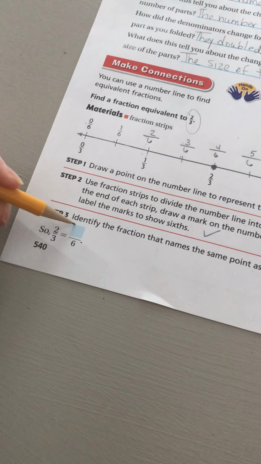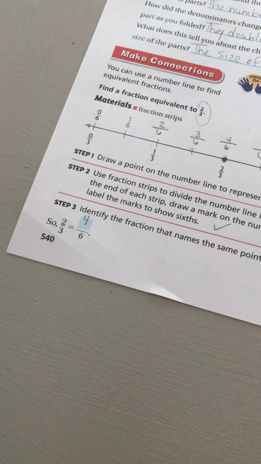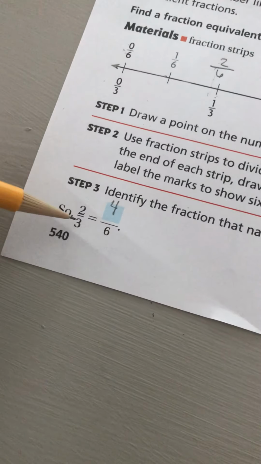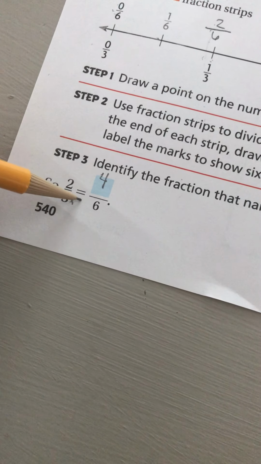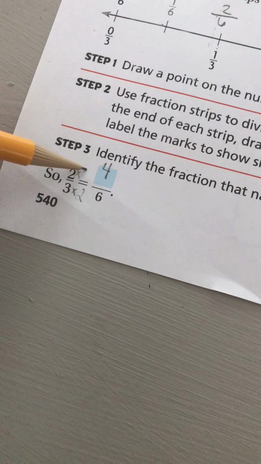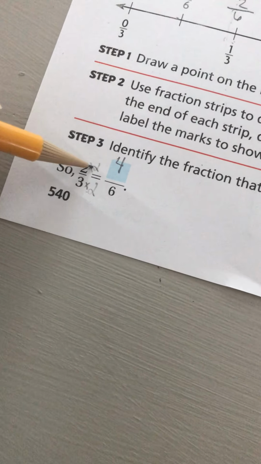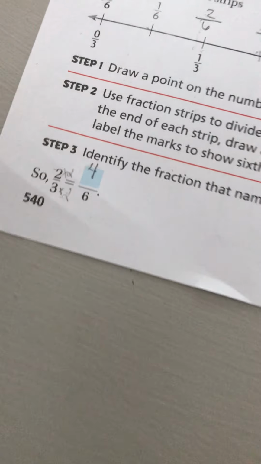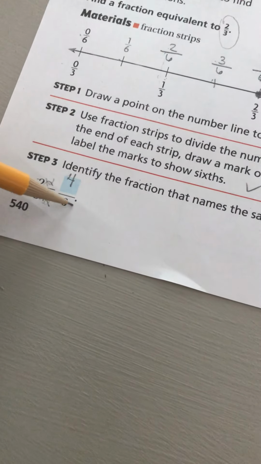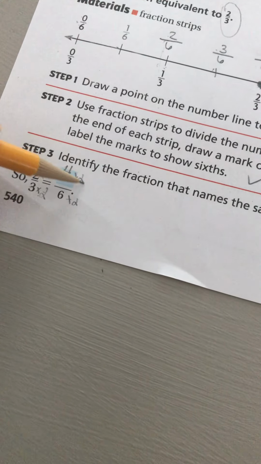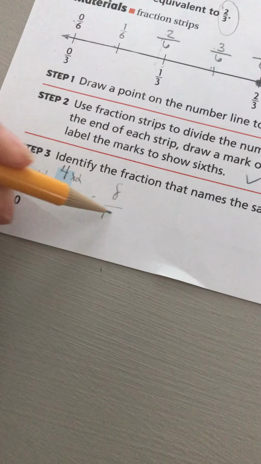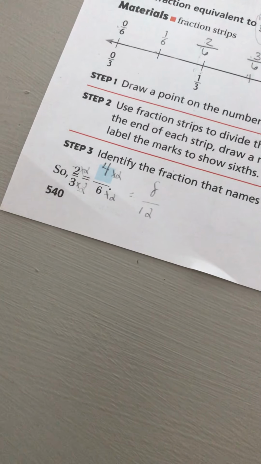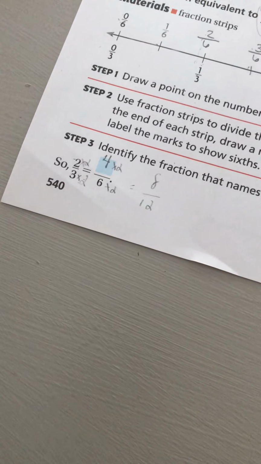So 2/3 is the same thing as 4/6. They're equivalent. And look at this little trick I taught you a while ago. Multiply the bottom and the top by the same number. 3 times 2 is 6. 2 times 2 is 4. I could do it again. And there you go. That's also equivalent. Okay, moving on.